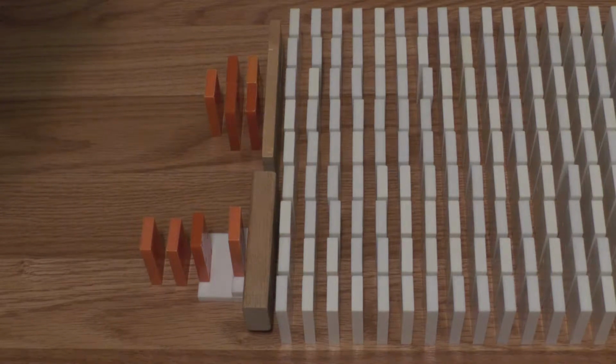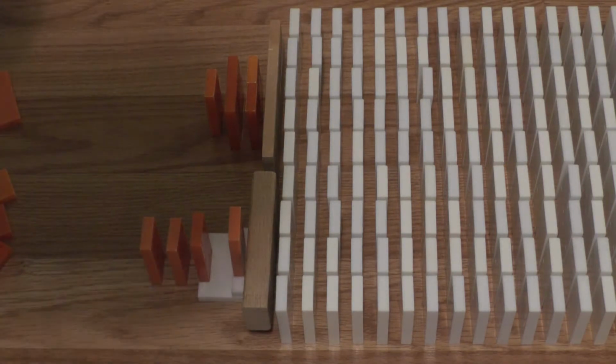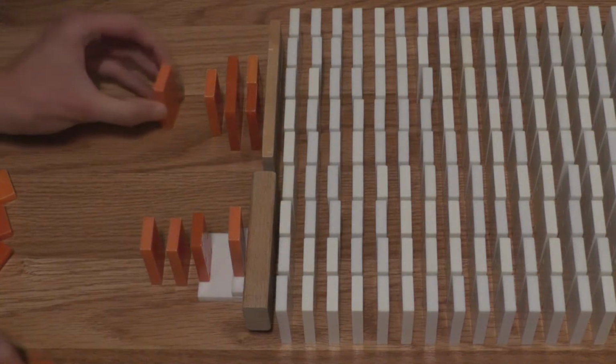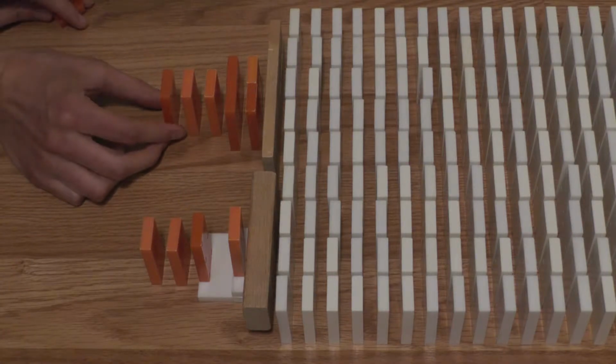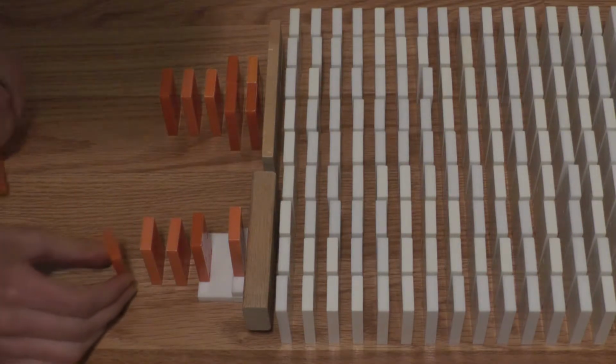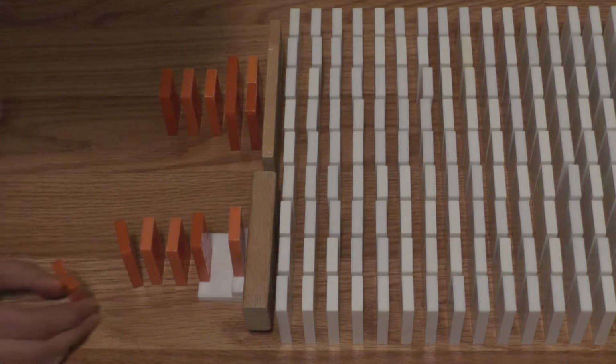And you also just have to make sure the dominoes are actually able to topple the blocks. And as you can see here, I rested one of these blocks, kind of tipping off a stack of dominoes, to make sure the dominoes would actually be strong enough to knock it over.